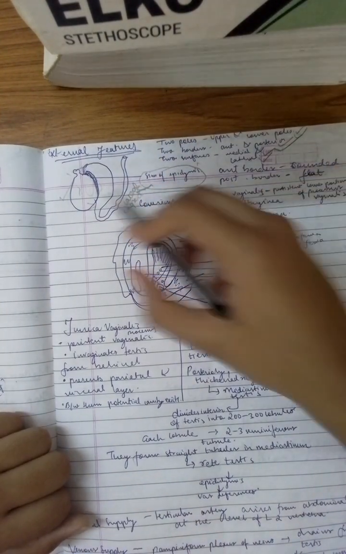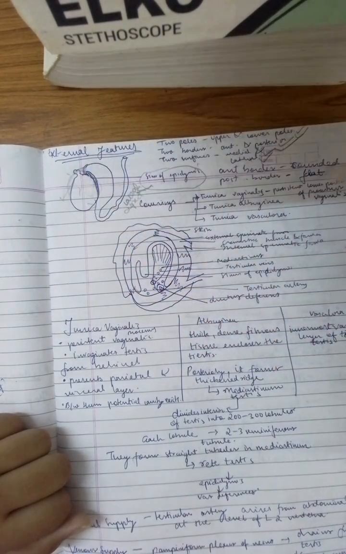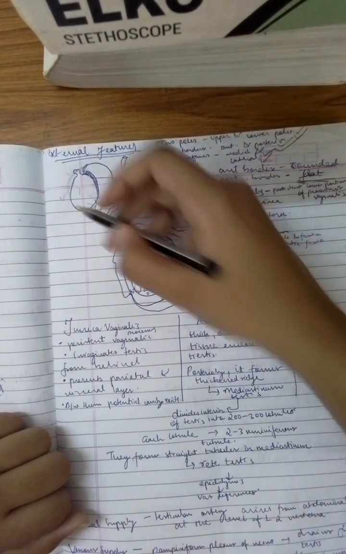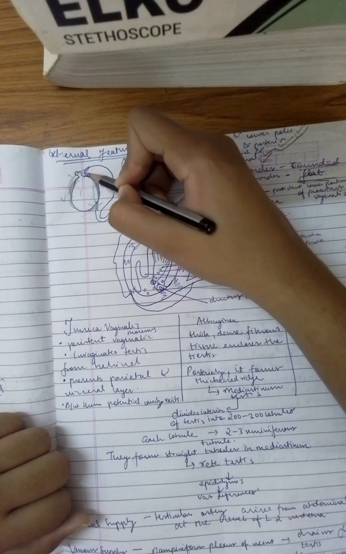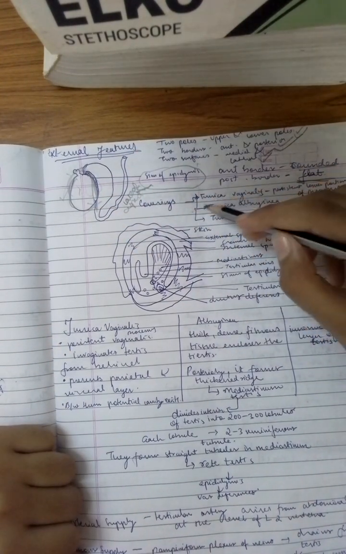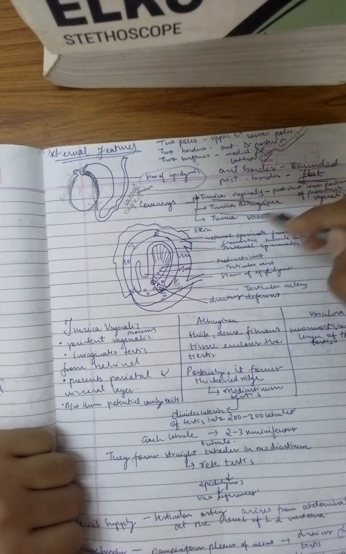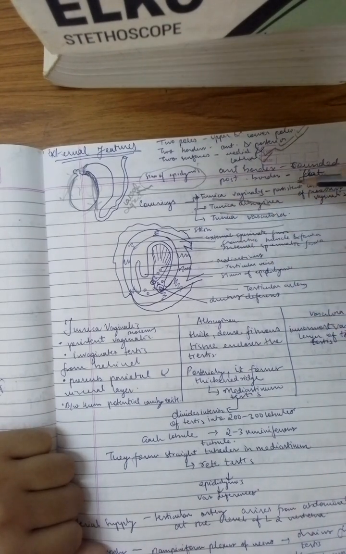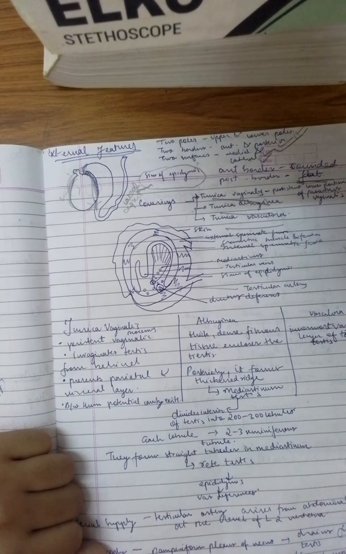Now the anterior border is more or less rounded, whereas the posterior border is flat. This is rounded, this is usually flat. And then come the coverings. There are three coverings: tunica vaginalis, albuginea and vasculosa. The tunica vaginalis is the persistent lower portion of the processus vaginalis.